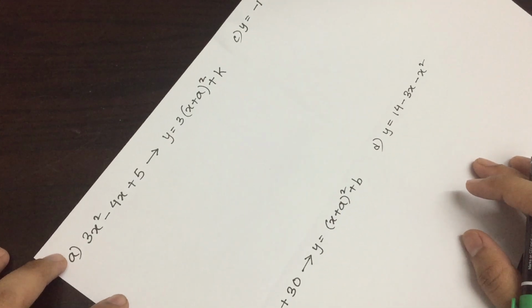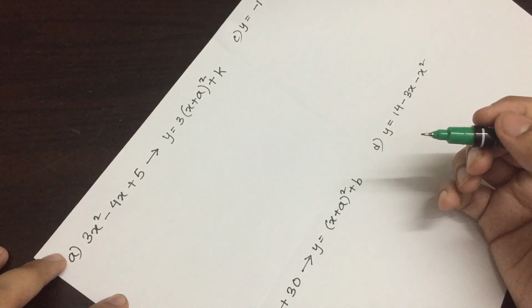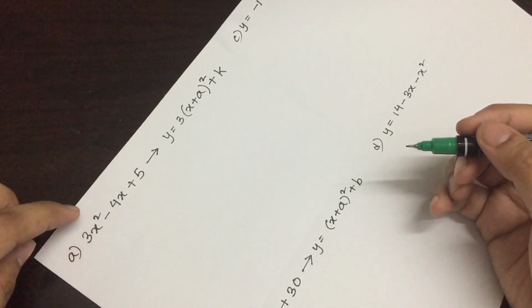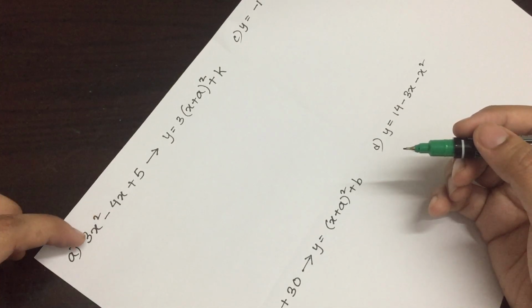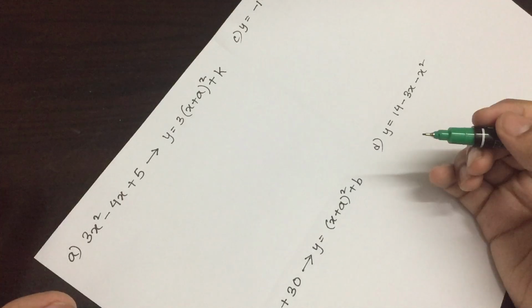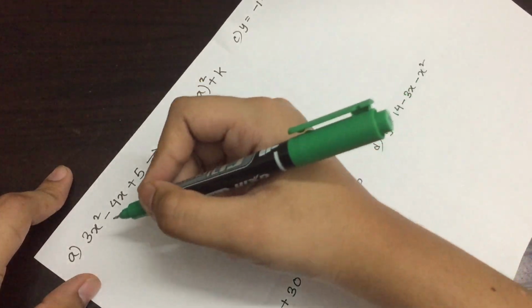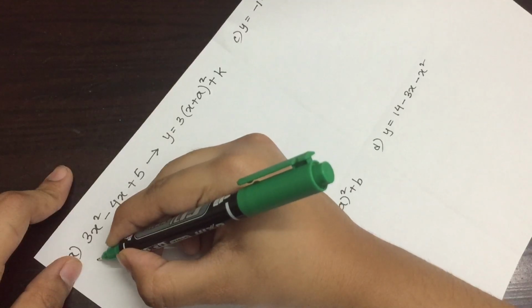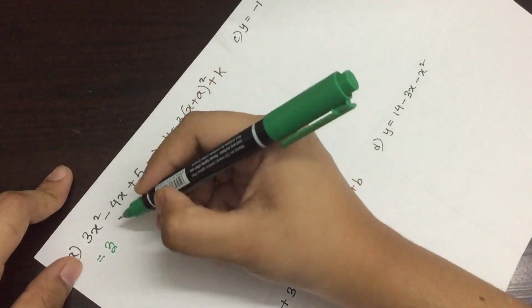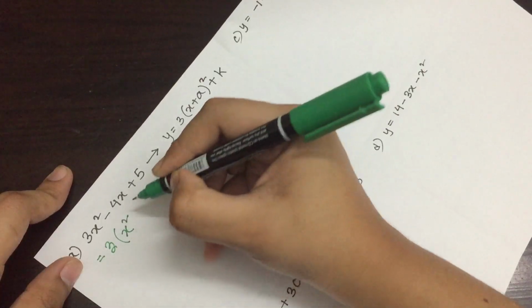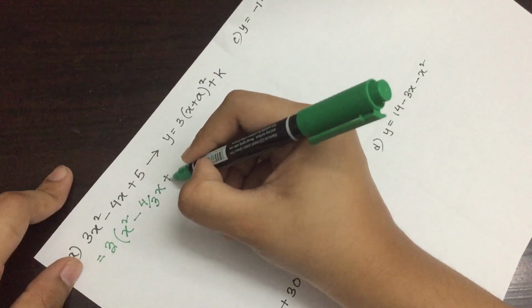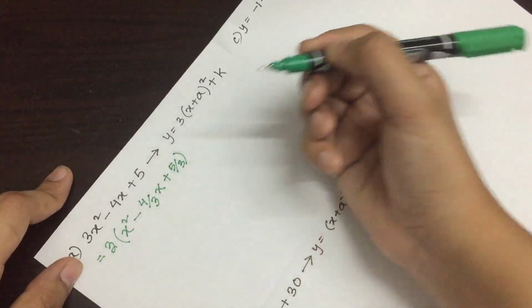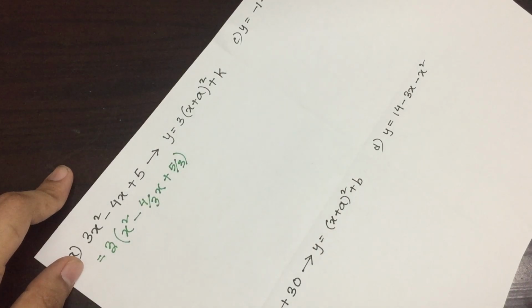The very first thing that you have to do is take common whatever you have in front of x square. We have to take that number or sign as common. So here in front of x square, I have 3. So I'll take 3 as common. So if I take 3 as common, I have x square minus 4 over 3x plus 5 over 3. So after taking common, I have this.